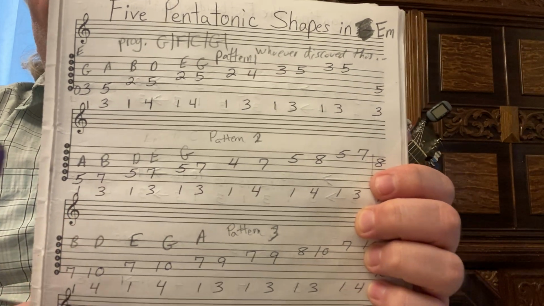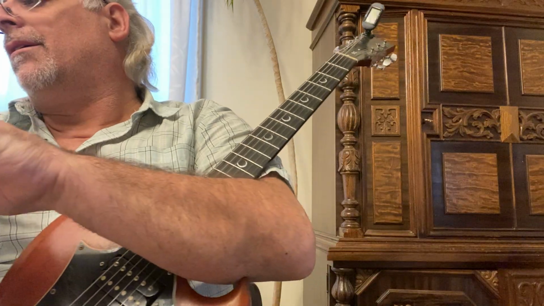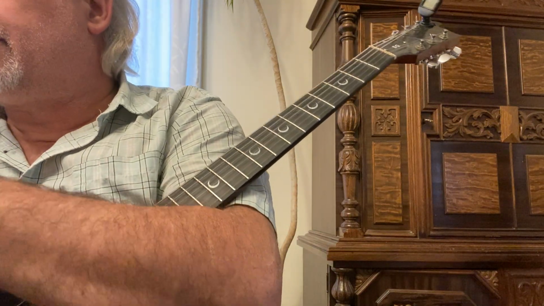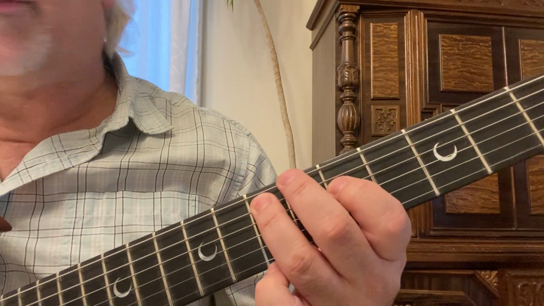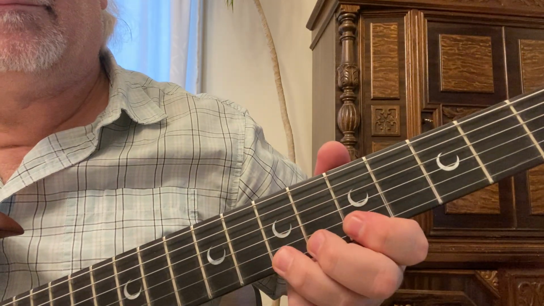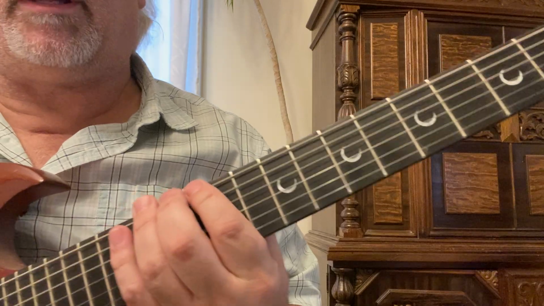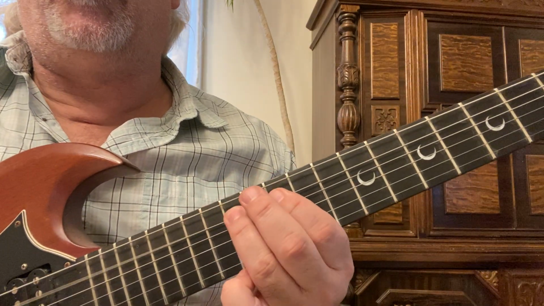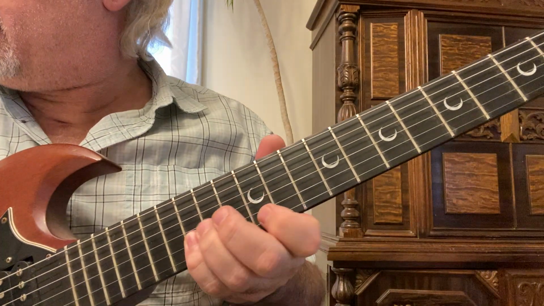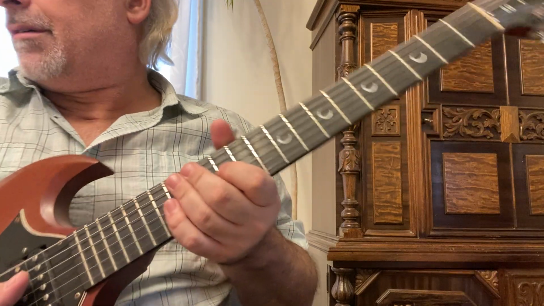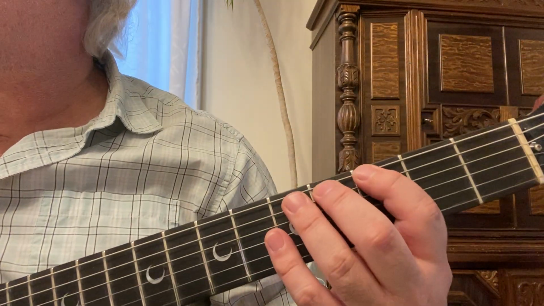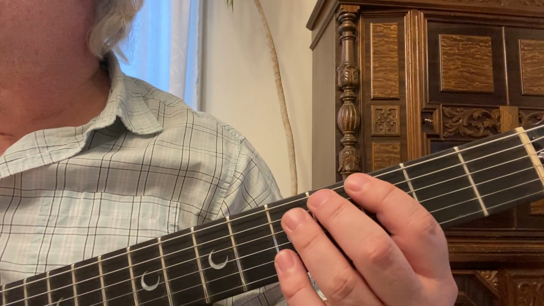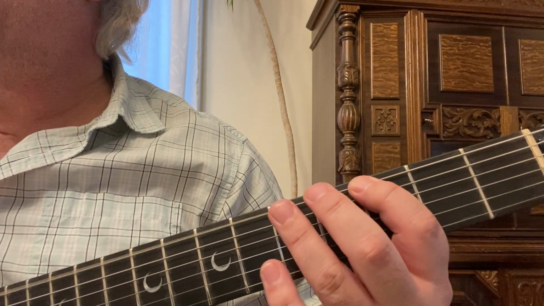Okay, so we've gone over 3 of them so far. Hope I'm not going too fast. Just stop the tape if you have to. We just played this one. We also played this one, which is the regular blues scale. And we're going to call this pattern 1. Instead of playing that open E, start on that G.